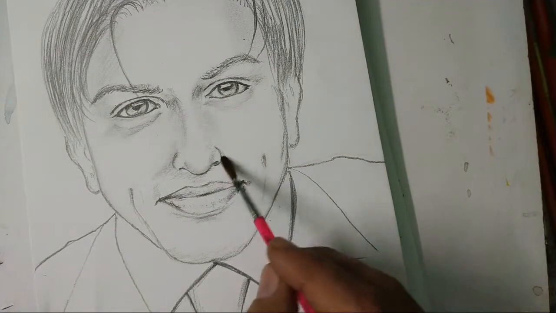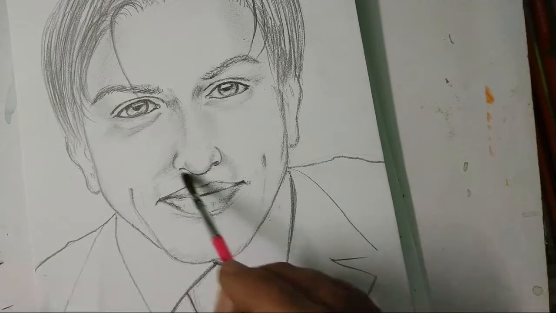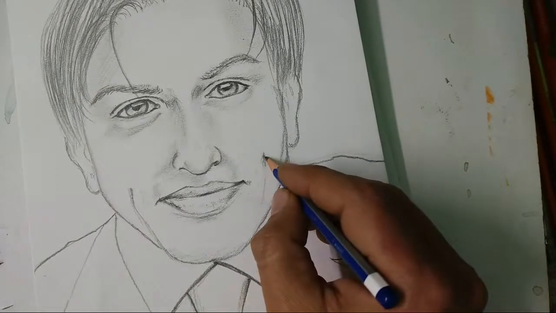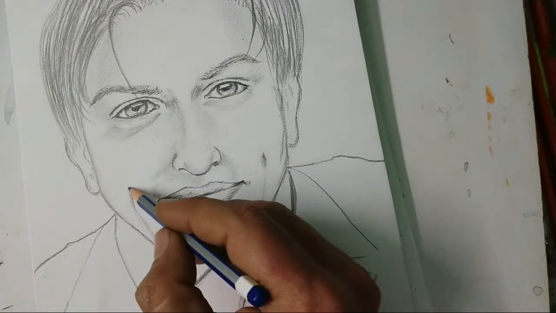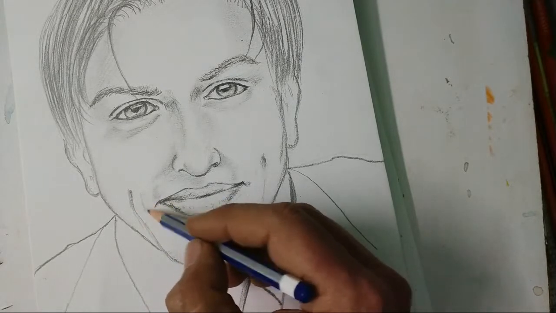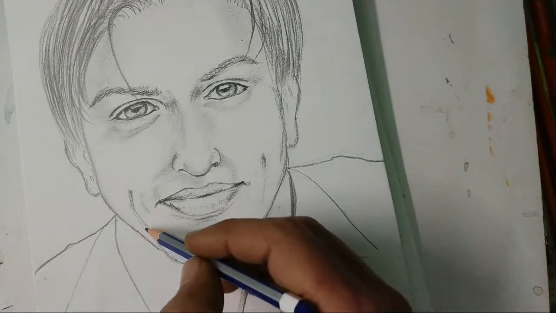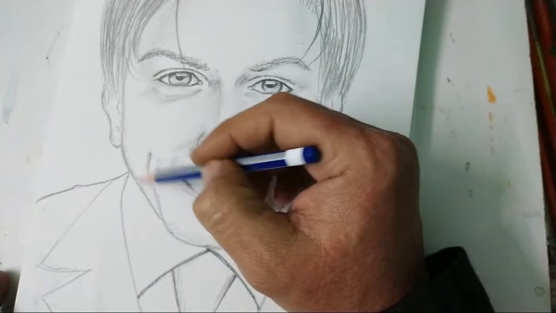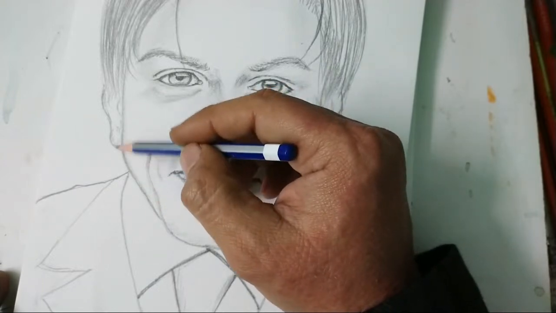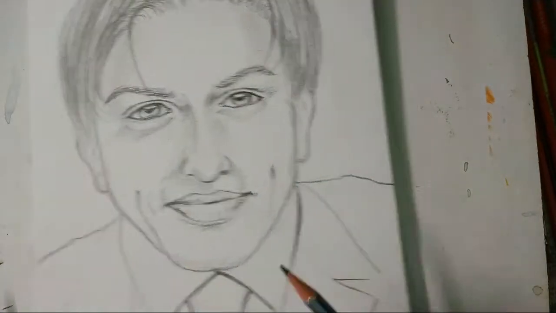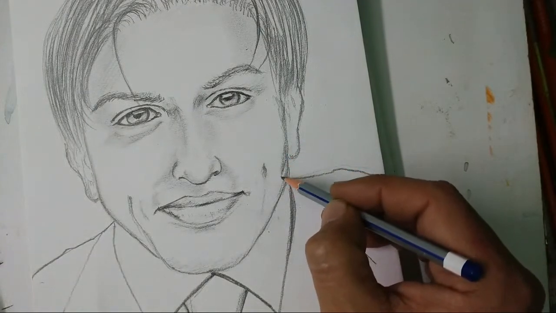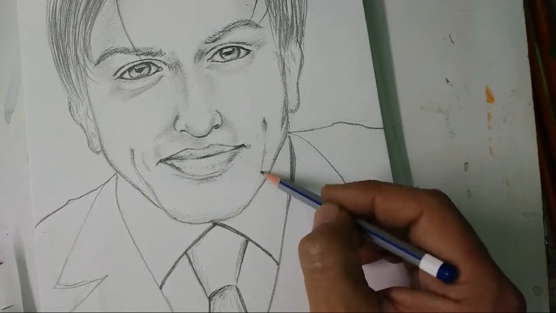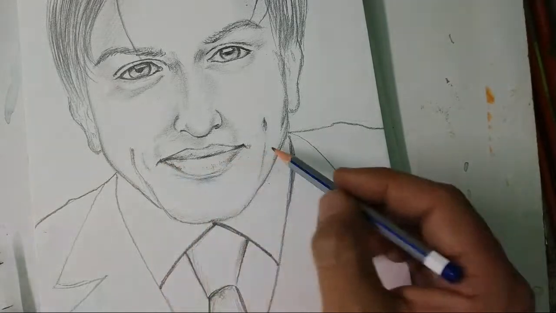Now use a brush. There is some shading on the, this is the frown or the smile, and these are the dimples on the face, soft ones.